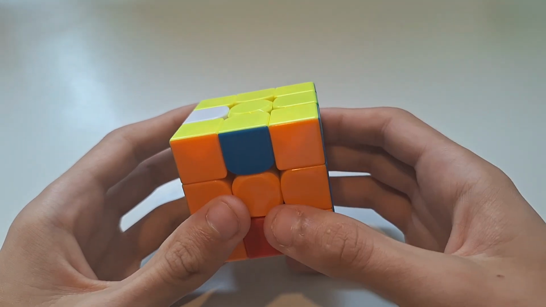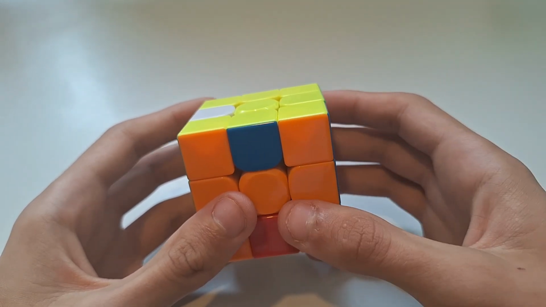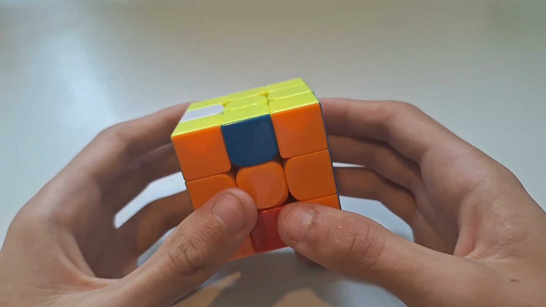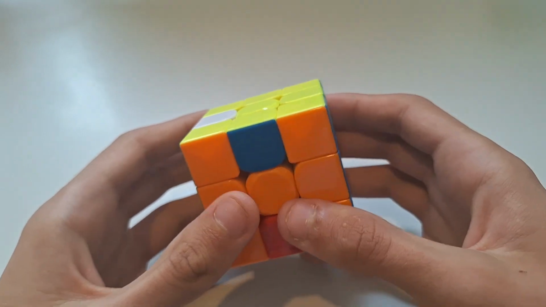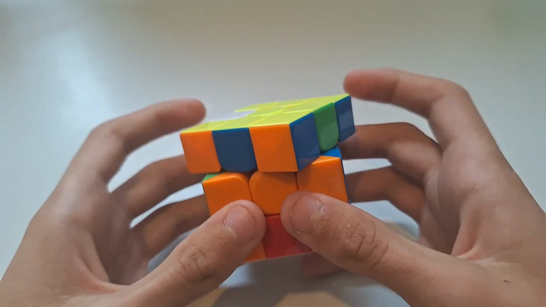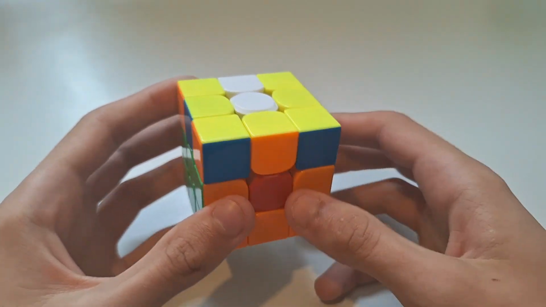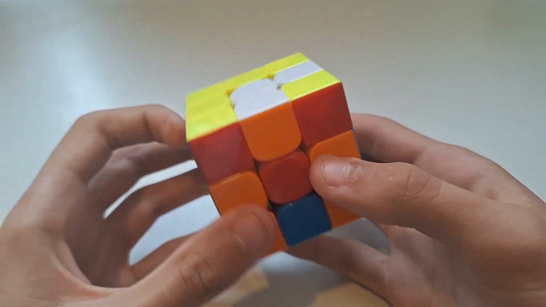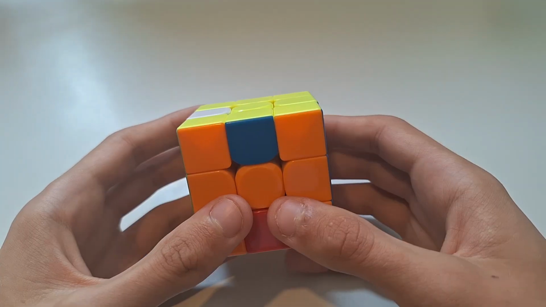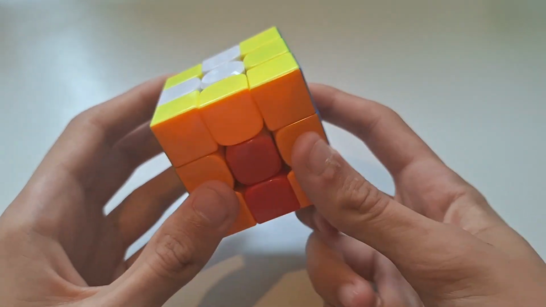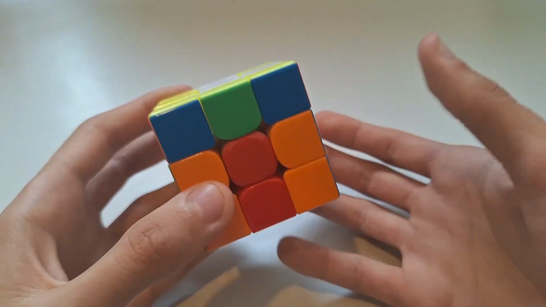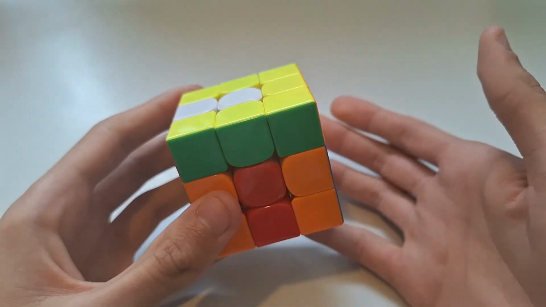So other than that, I would also recommend that you get comfortable with setting up to those cases if you have both your LR pieces in the top layer. For instance, here they are adjacent to each other, and instead of, for example, inserting this one with M prime and then this one with M2, what you would do instead is just insert this one with M2, and then you have one of these cases again, and that just saves a couple of moves.